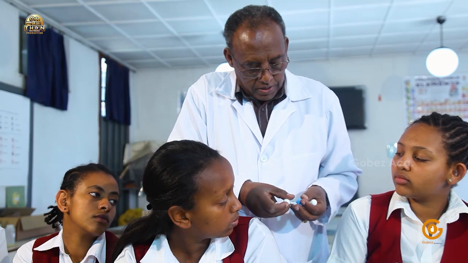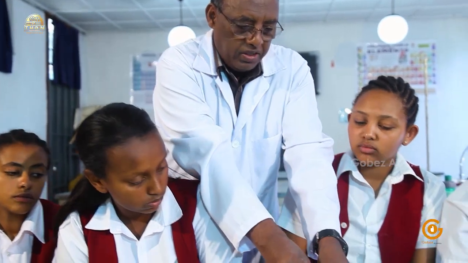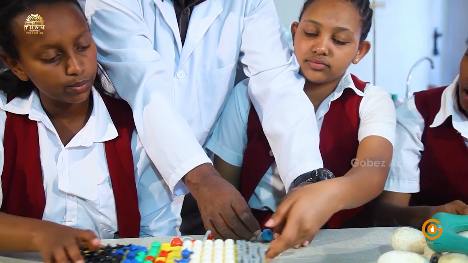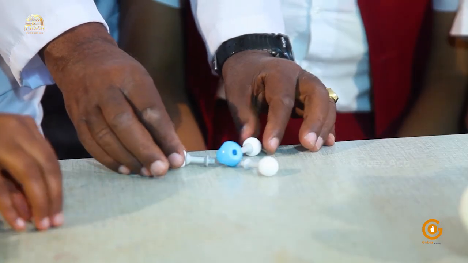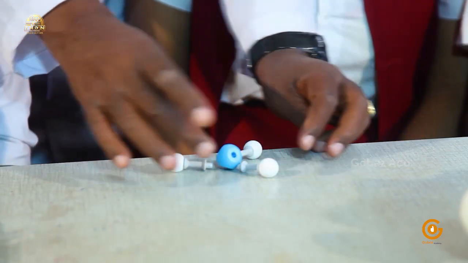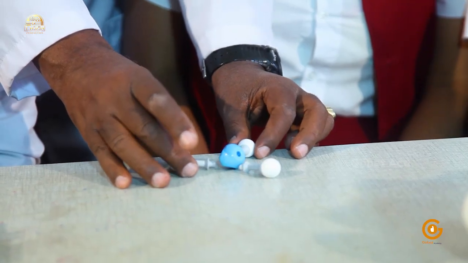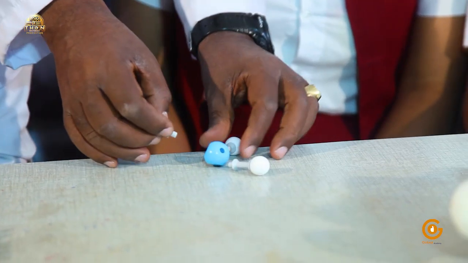If we had 3 holes, that would make this planar, like this, and the bond angle would be 120. Then all 3 would cancel out, making the whole molecule non-polar.